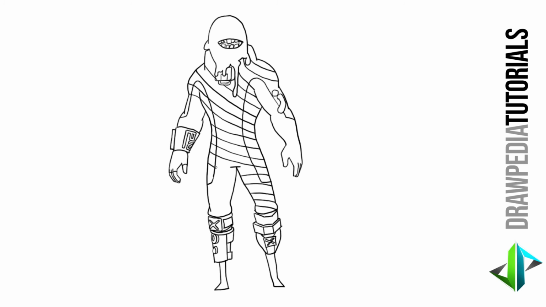And I'm going to do the same thing on the left side right here. On his arms, curved line across, and on his right arm as well.